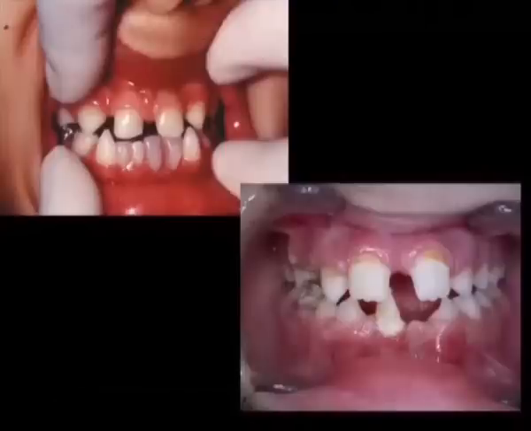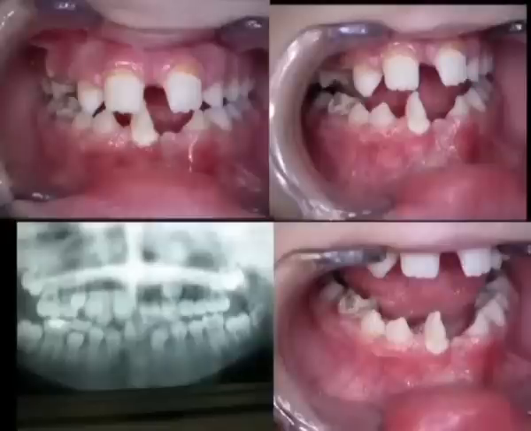After 4 years, the same patient came to me with the same feature but in the permanent dentition. There is congenital missing of the permanent upper lateral incisor plus congenital missing of the lower anterior teeth, plus there is a conical-shaped supernumerary in the lower central anterior teeth area.